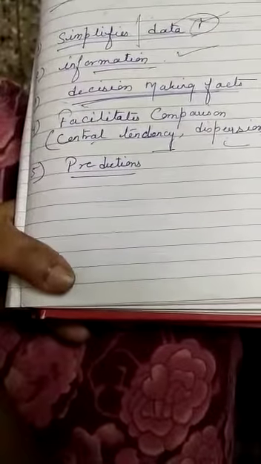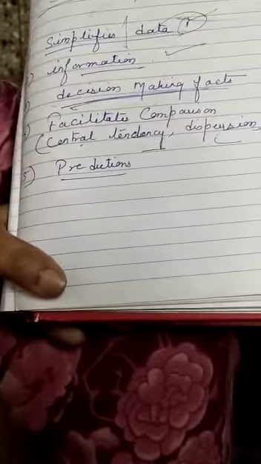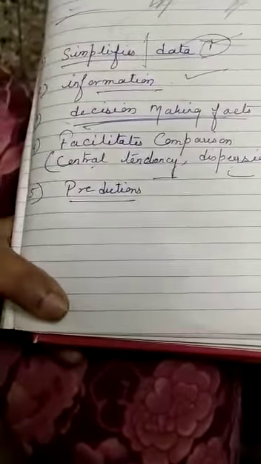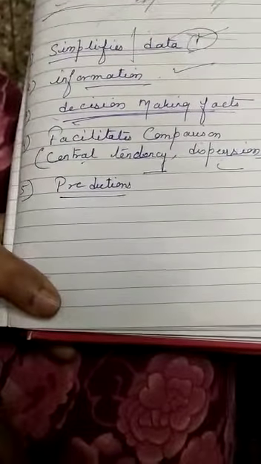And lastly, prediction. After doing this, see, again the same example, COVID. They are expecting that the peak of COVID is coming in the next month of July. How are they predicting it? They are predicting it through decision making facts based on statistics.